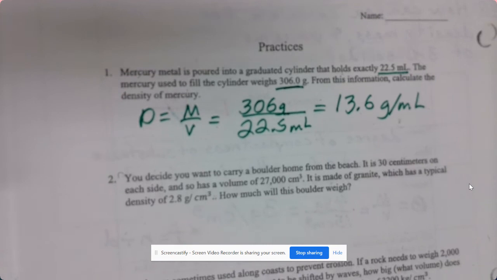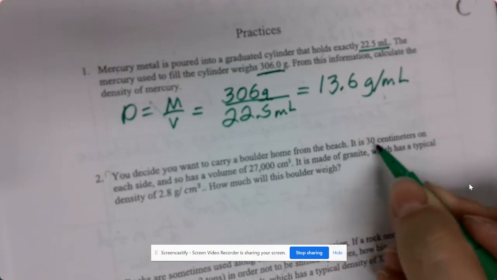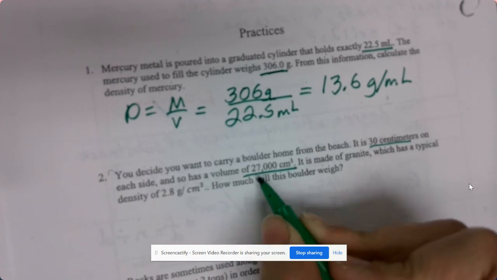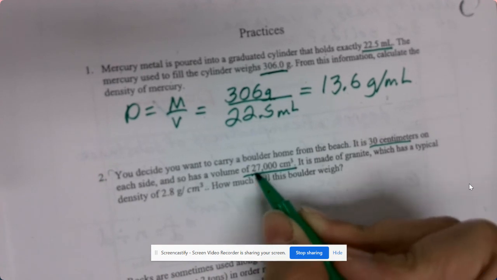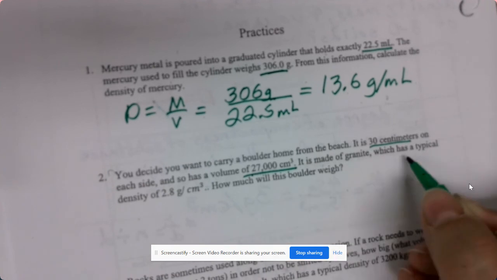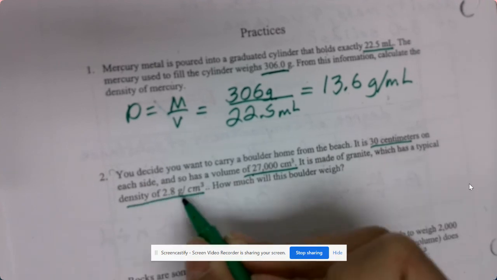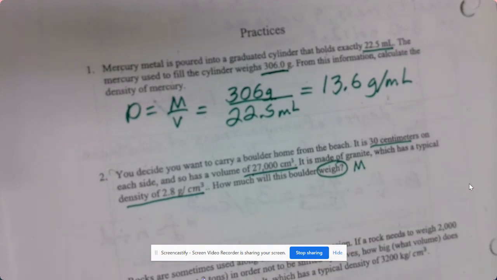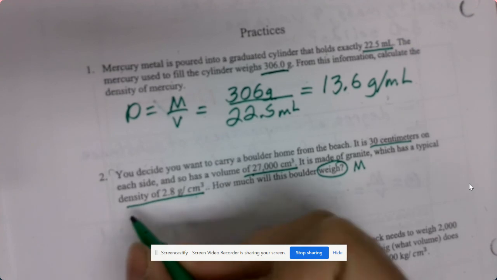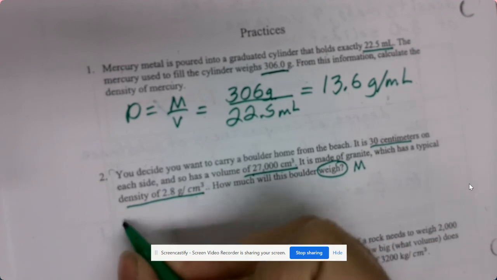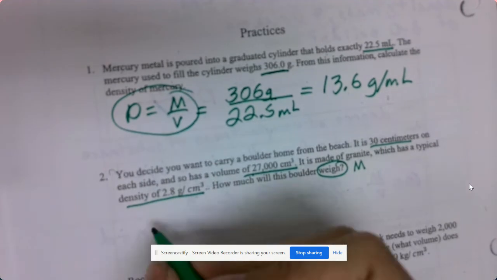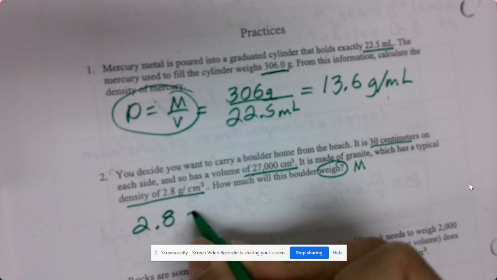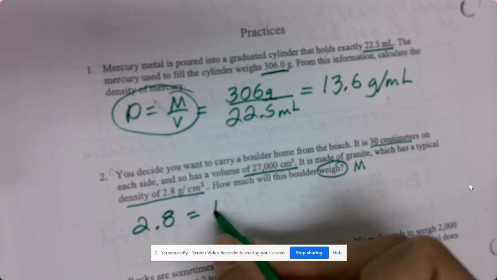You want to carry a boulder home from the beach. It's 30 centimeters on each side and has a volume of 27,000. It's made of granite, which typically has a density of 2.8 grams per cubic centimeter. How much will the boulder weigh? So we're actually looking for the mass. We're going to use our formula. The density is going to be 2.8, and we're looking for the mass.